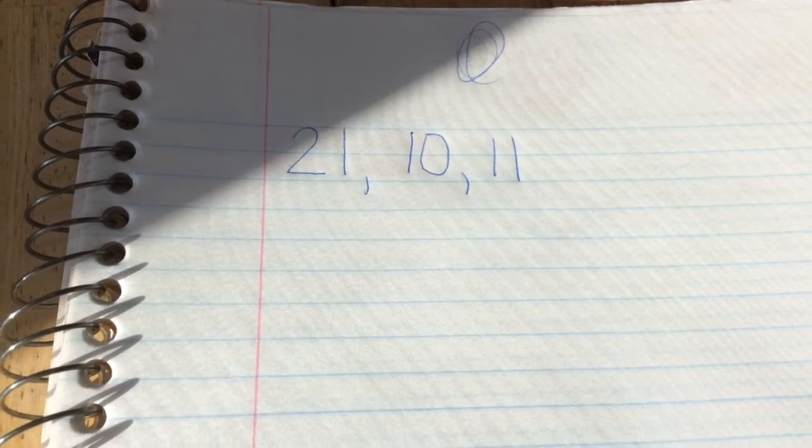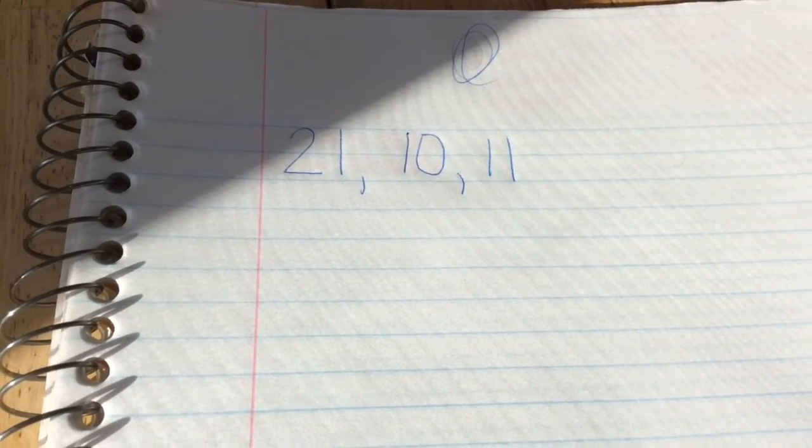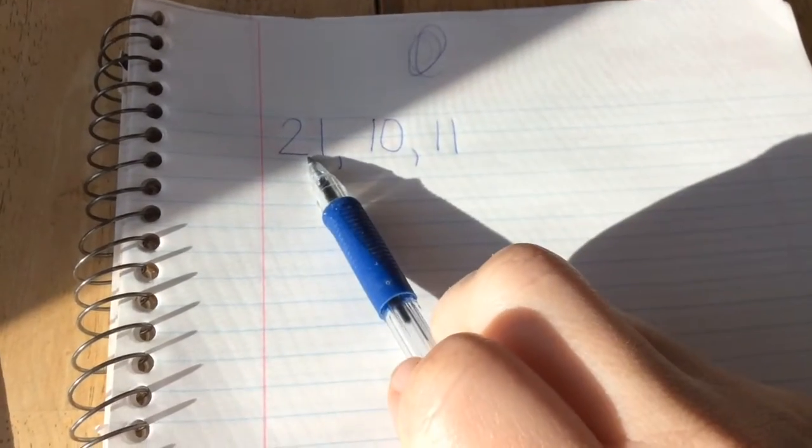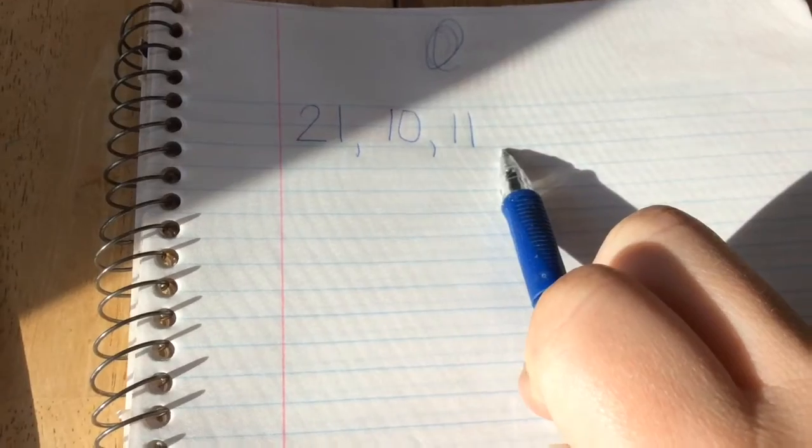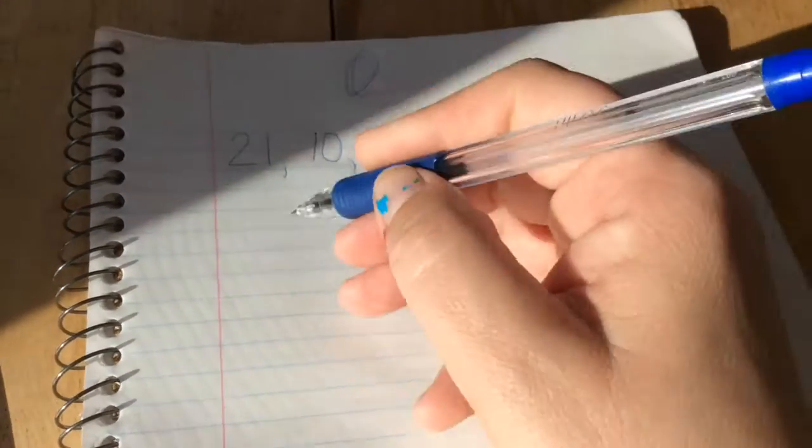Good morning, first grade. I bet you're ready for a new math packet. We are going to be working today on addition without regrouping. But first, let's do a little review. Get out a piece of paper and write the numbers 21, 10, and 11. We are just reviewing our fact families first.